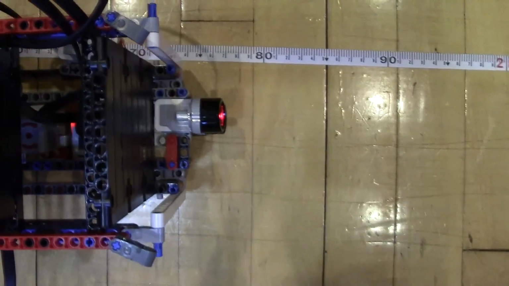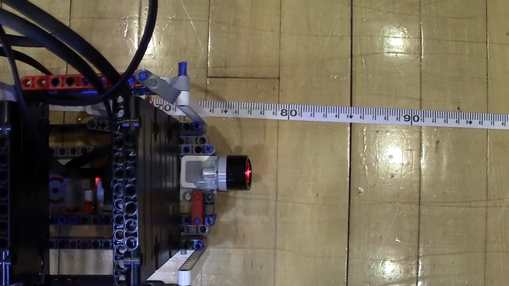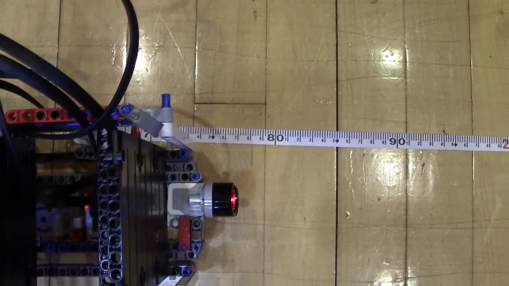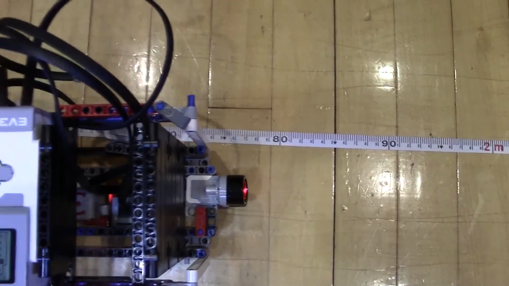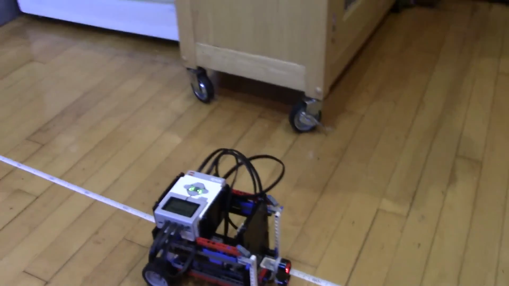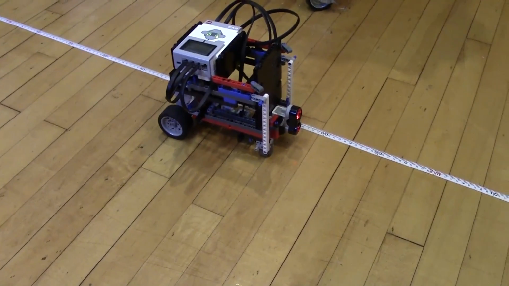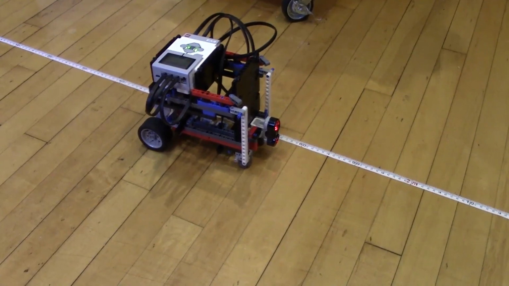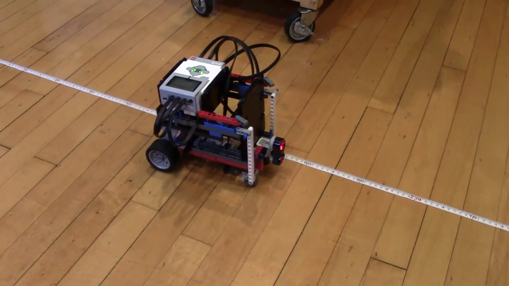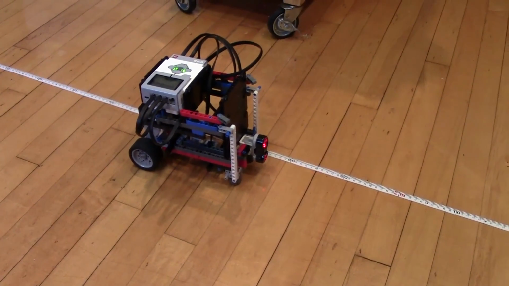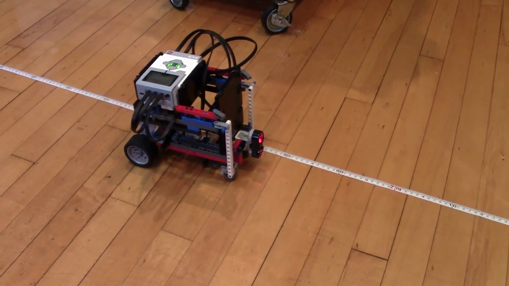And it appears to have gone 173.5 centimeters. So we're going to run this a few more times and make sure our results are consistent. I'm going to do that without the camera because I already know it is. And then we're going to go back and see how we can use this information to make a Myblock.